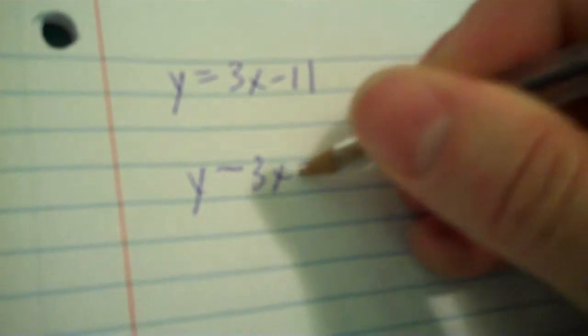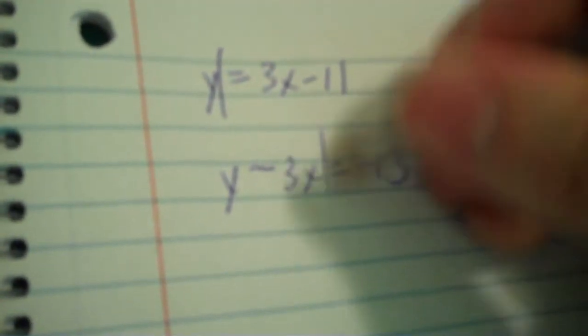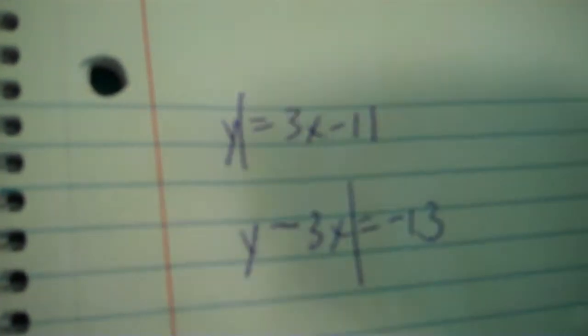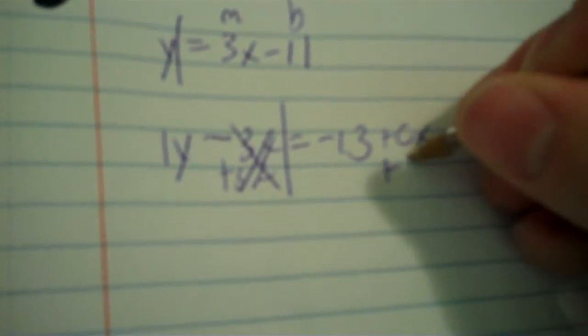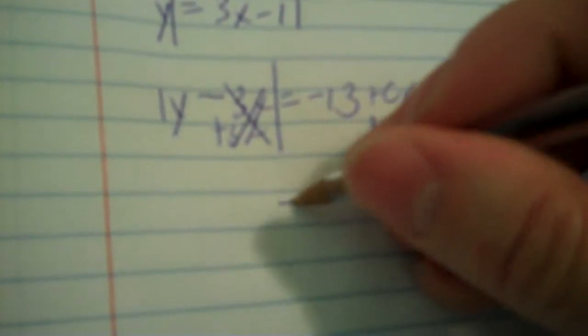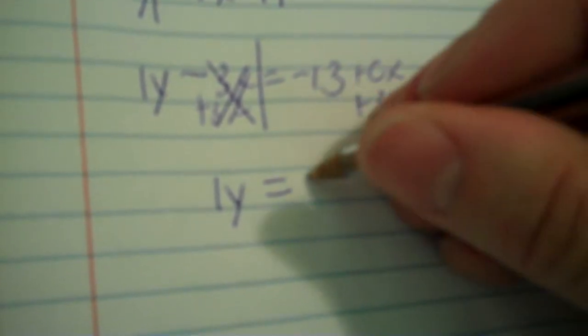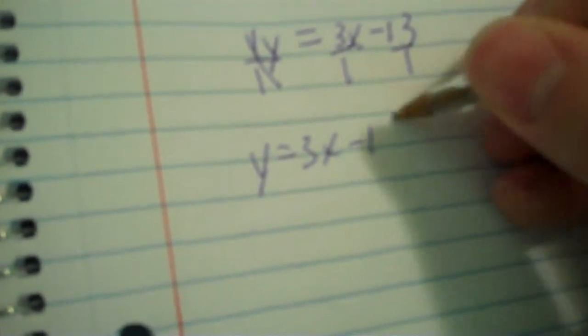Okay, next up we've got y equals 3x minus 11 and y minus 3x equals negative 13. So you're going to make your wall and your wall. Y is already isolated in that equation, so I have my m and b. But it's not in that one. Well, at least the y is positive, so I don't change signs. So I add 3x. Then I create a 0x, and I'll add 3x to 0x. 1y. 0 plus 3 is 3x minus 13. Divide by 1, and y equals 3x minus 13.